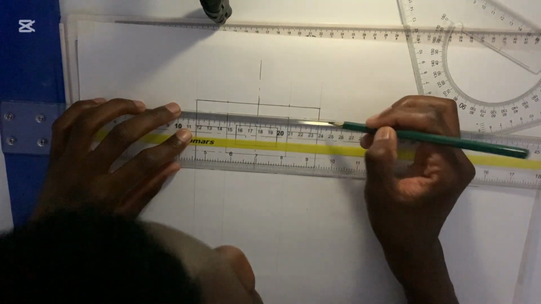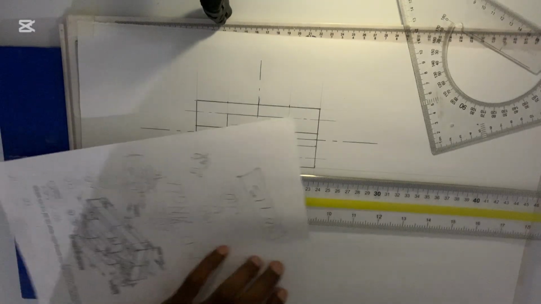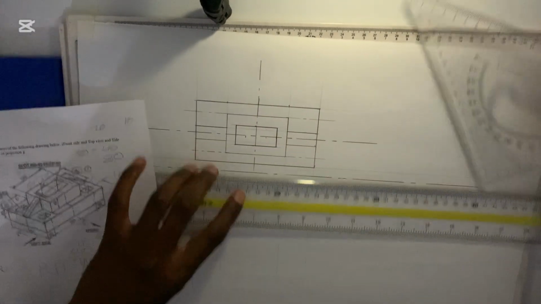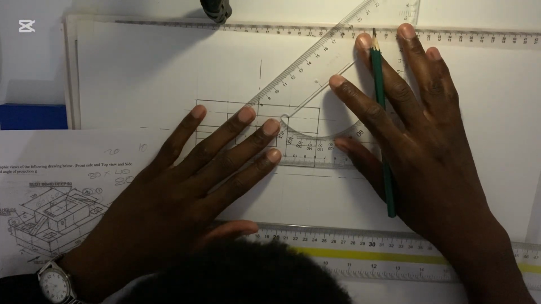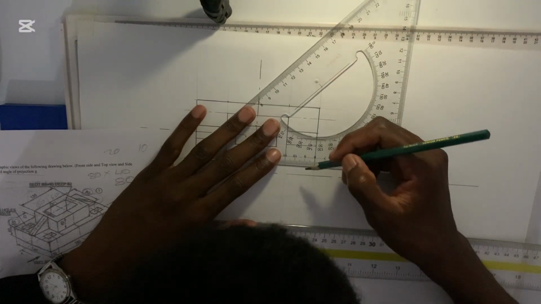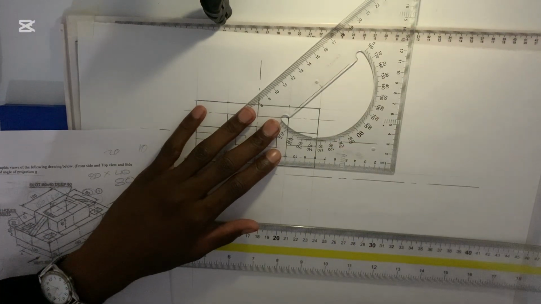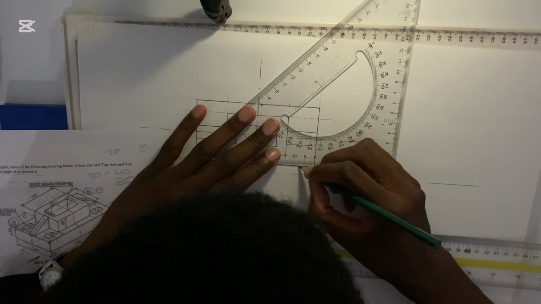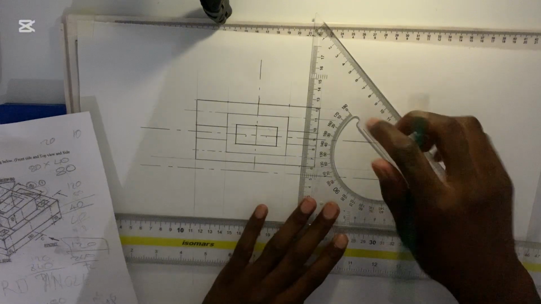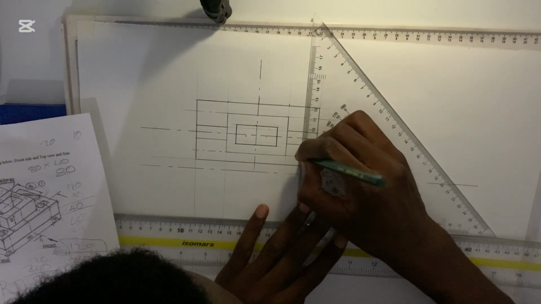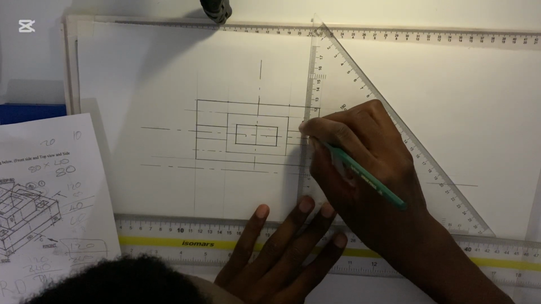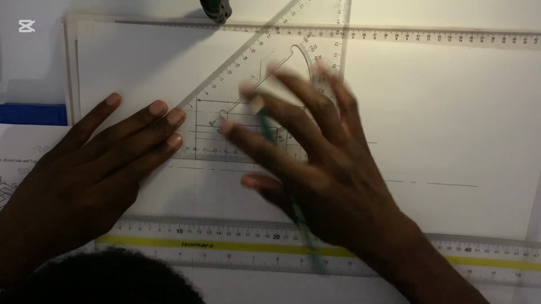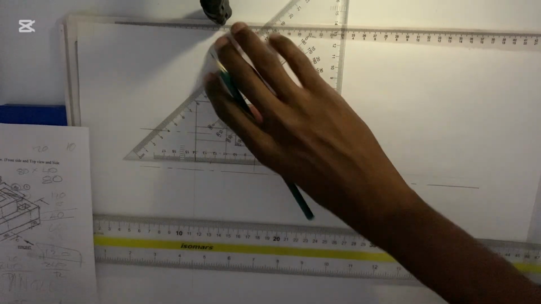We are now drawing the center lines on top. Now we also want to get the center line for the 30 millimeters. So you divide that dimension by 2, you get 15 millimeters. Now I'm measuring my 15 millimeters. That's where the 15 millimeter mark is. So now I project the center line going upwards. Then I go to the other side, I also measure 15 millimeters.